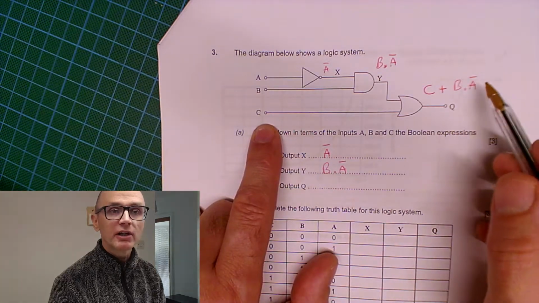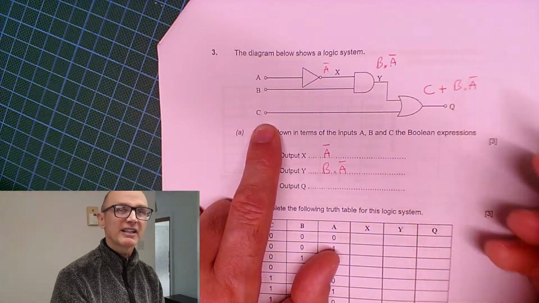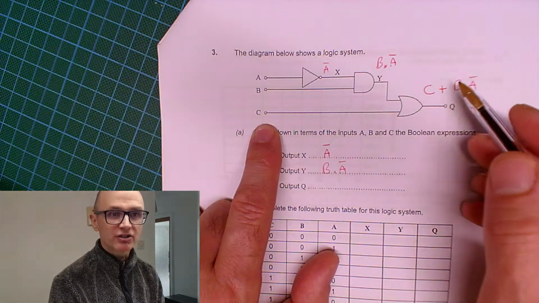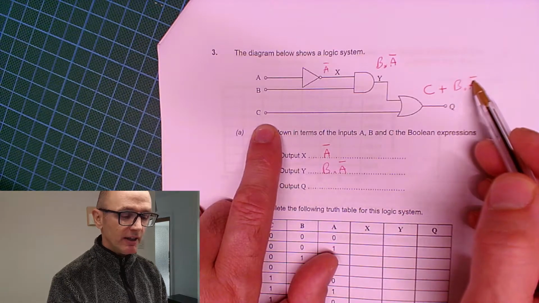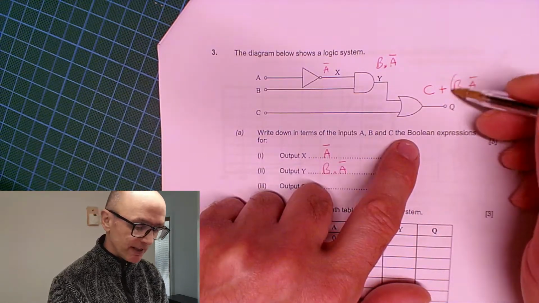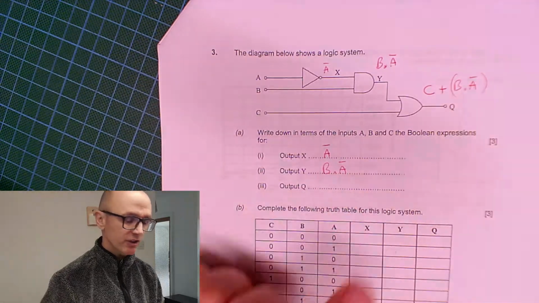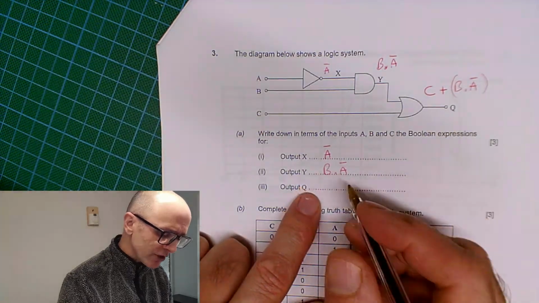It's not going to hurt, but with the precedence of operators, like in maths, some things happen before others. NOT happens first, then the AND, and then the OR. So this stuff happens before you then do the OR with the C. So it doesn't matter.